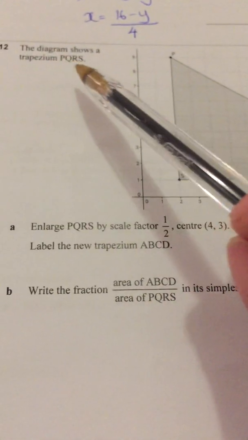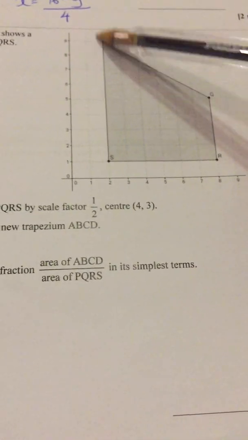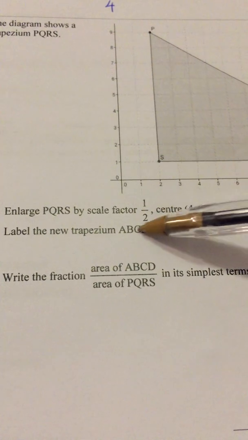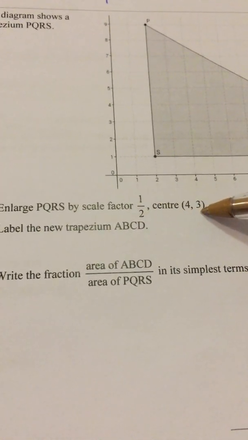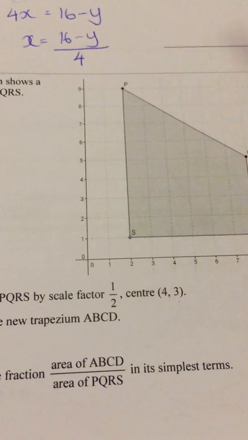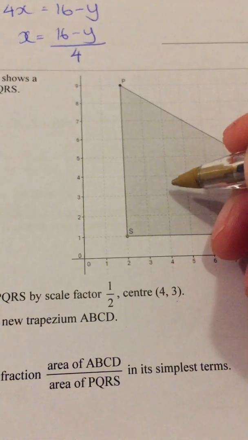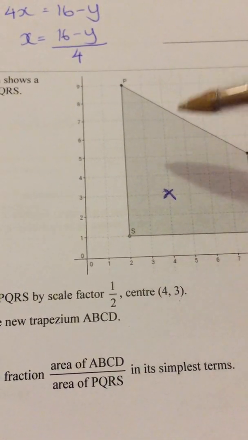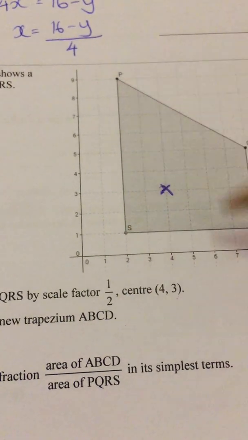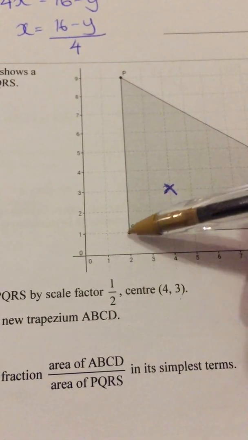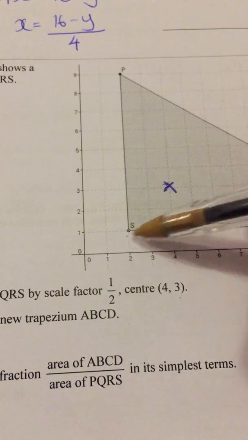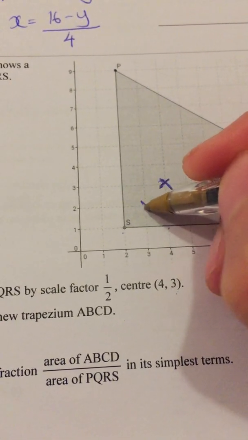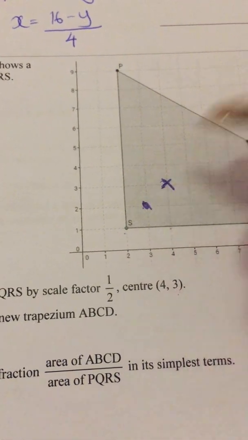Right, the diagram shows trapezium PQRS, here it is. Enlarge it by a scale factor of 1/2, so everything's going to get smaller. Centre 4, 3. So let's find 4, 3 first of all. That's my centre of enlargement. The distance from here to each of my corners has to shrink by 1/2. To go from S, I have to go 2 down, 2 across. Half of that is 1 down, 1 across. So there's my new corner.